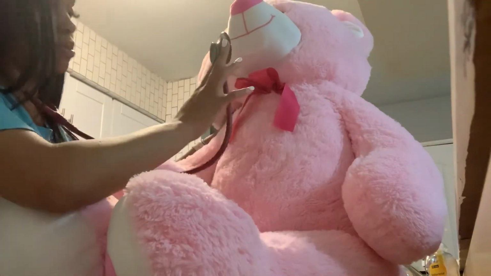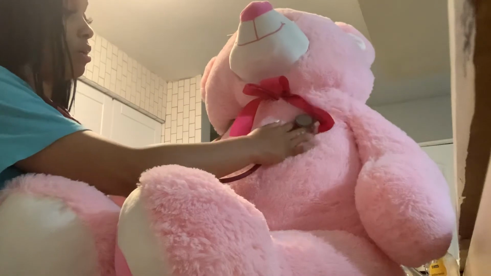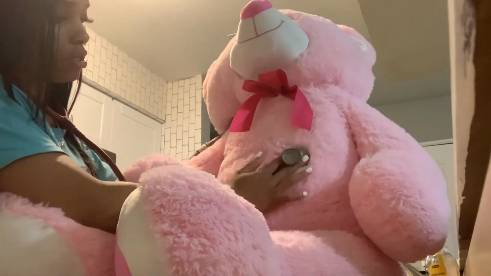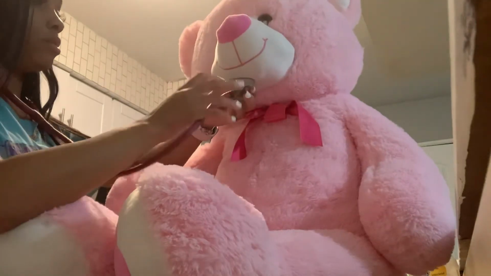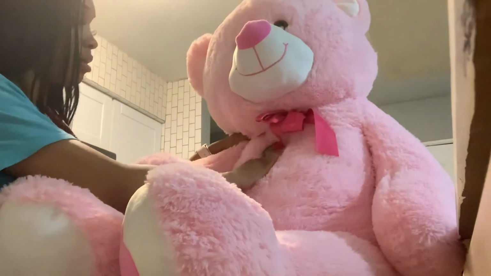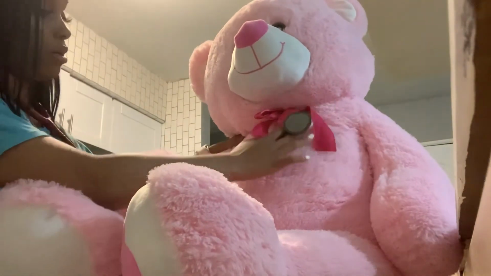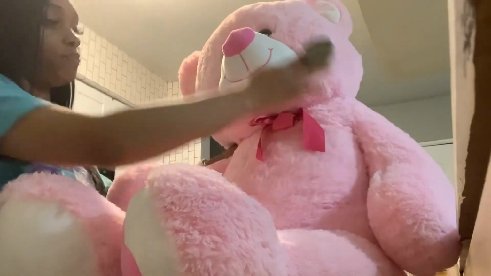So I'll do it again if you couldn't see that. So you have aortic, pulmonic, Erb's, tricuspid, and mitral. All right, now go ahead and flip to the bell side. And again, we have aortic, pulmonic, Erb's point, tricuspid, and mitral.